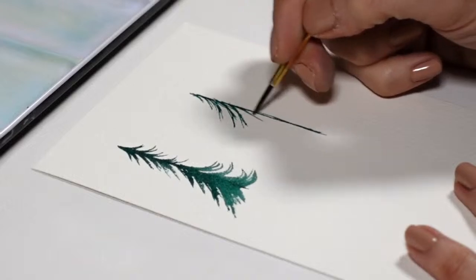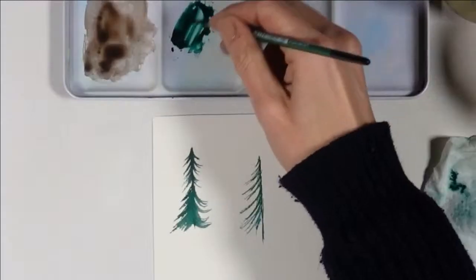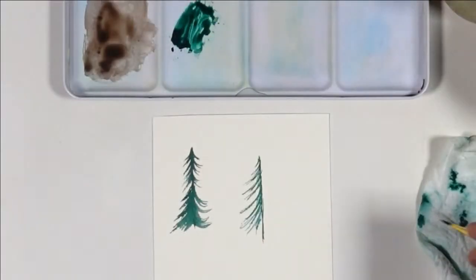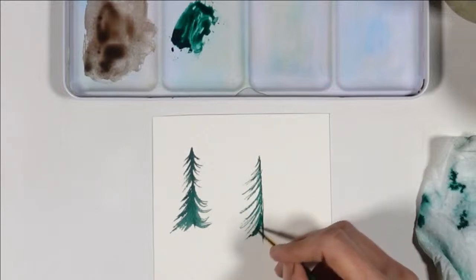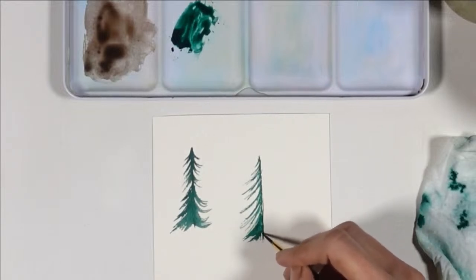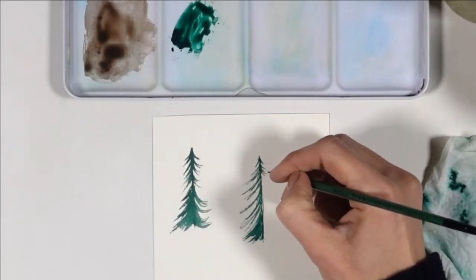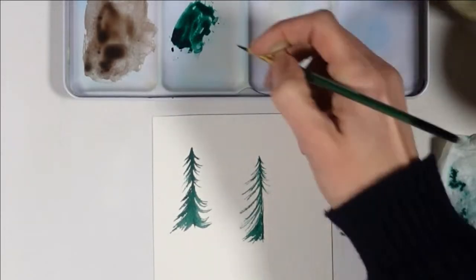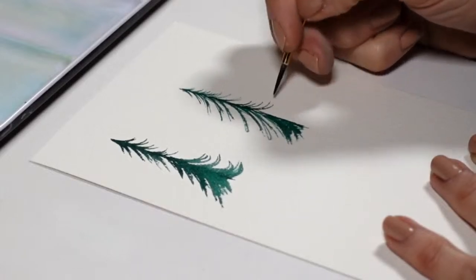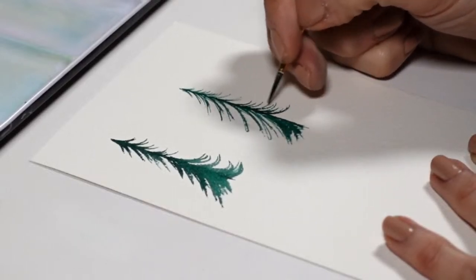And I can still use, I'll show you, I need more paint. I can still use the edge here to add more. But I have the option to get very fine lines from using just the tip. A lot more control, and we actually get to decide where we want definition.